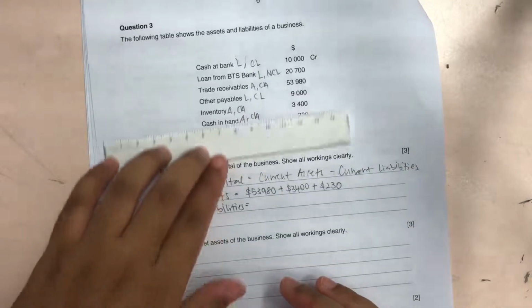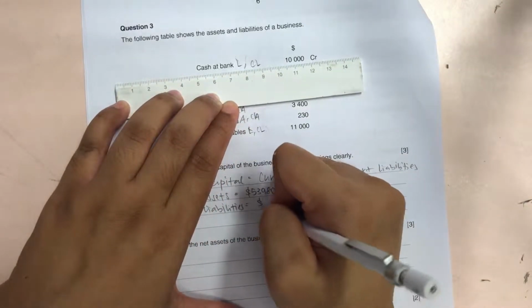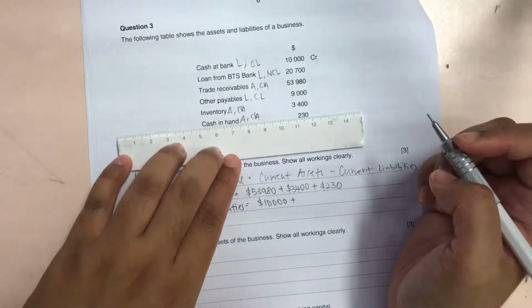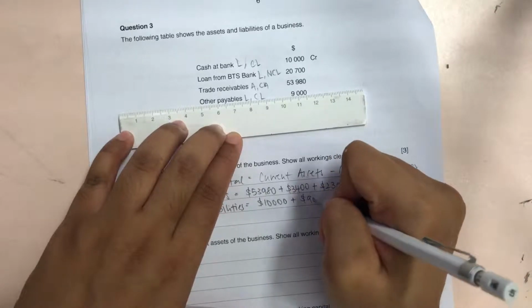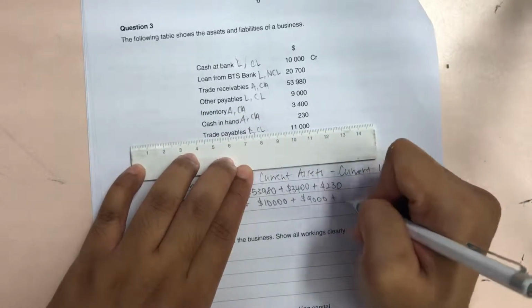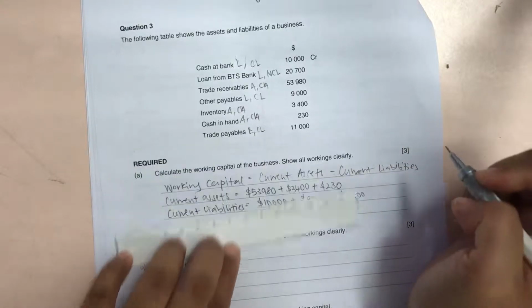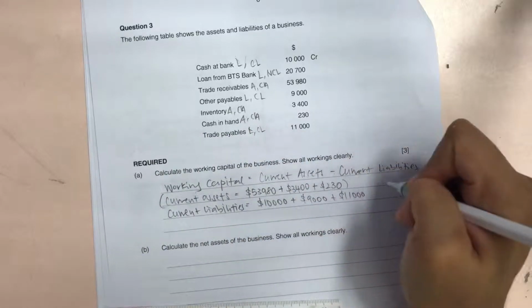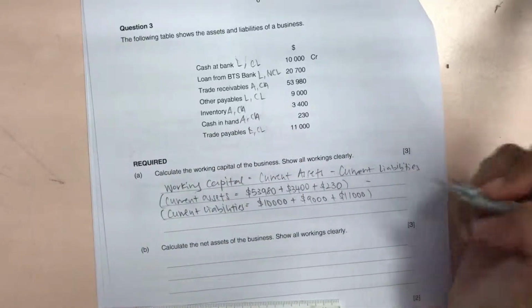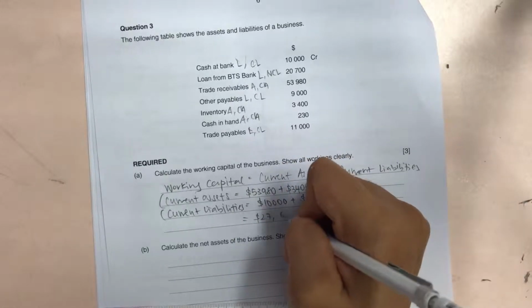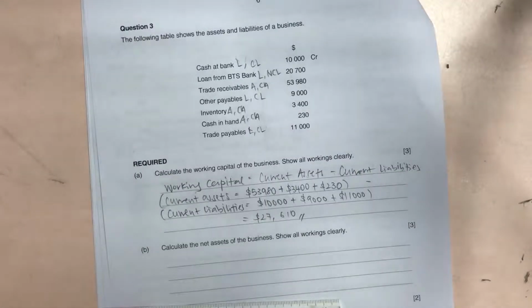For your current liabilities, the first one is your cash at bank plus your other payables plus your trade payables, all right? So current assets minus current liabilities, and this will give you 27,610 as your answer.